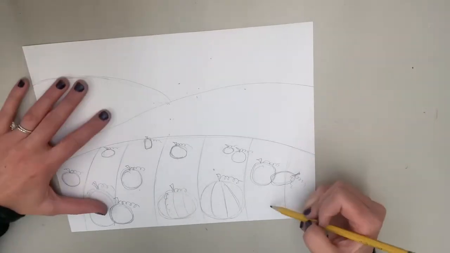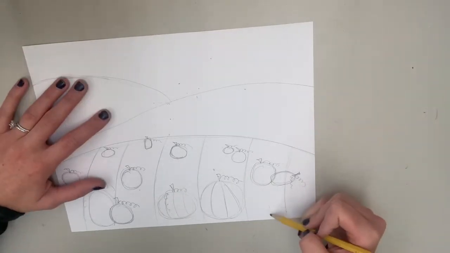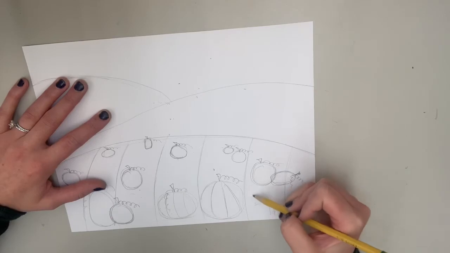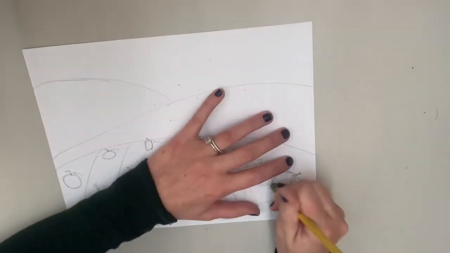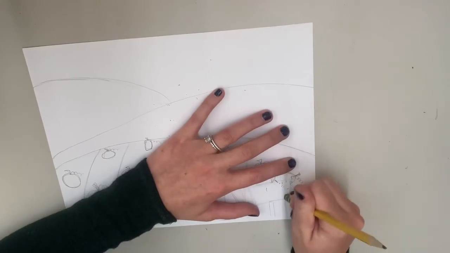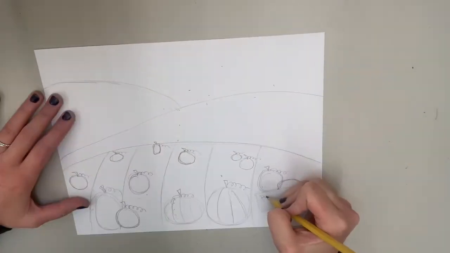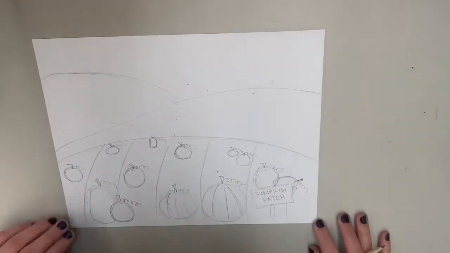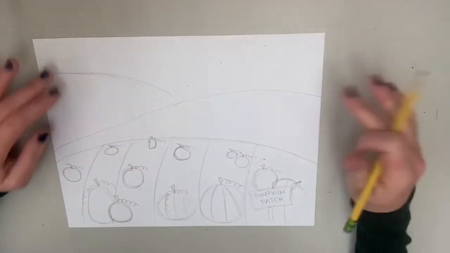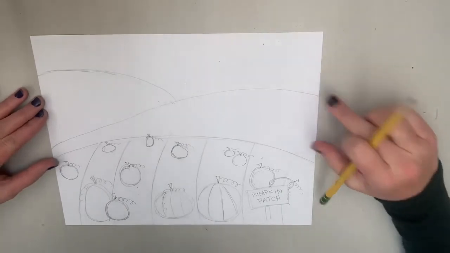There is my pumpkin patch. I might add a little sign here. And we'll erase that part of that pumpkin because it's going to be in front. Now we can move on to our middle ground.